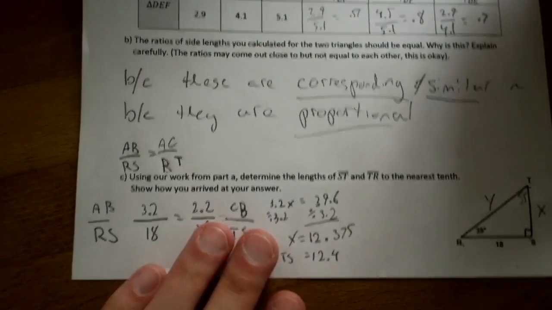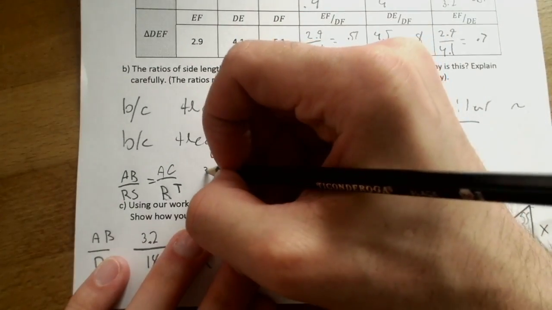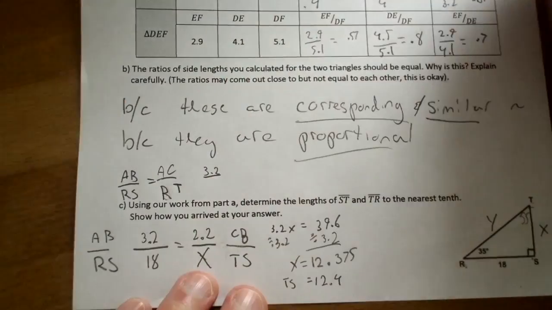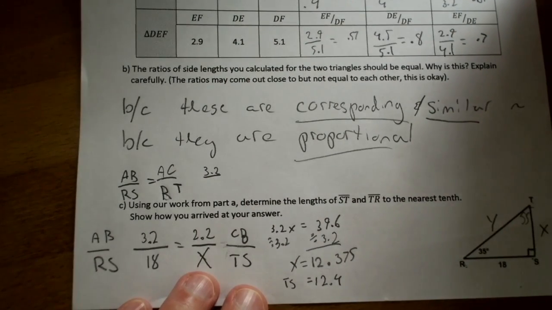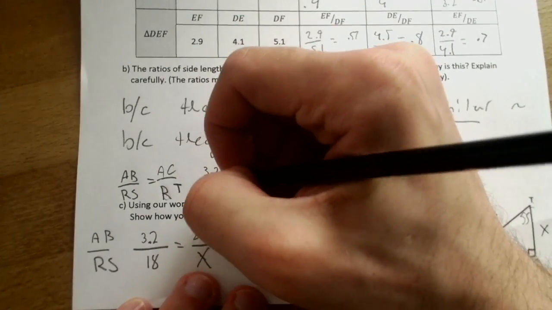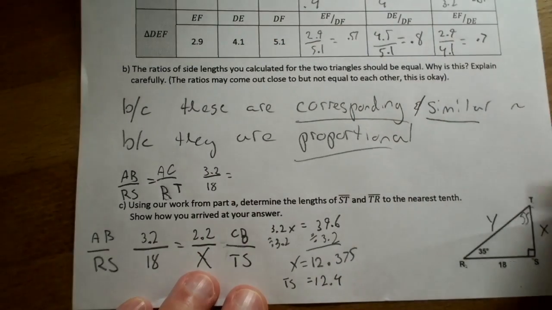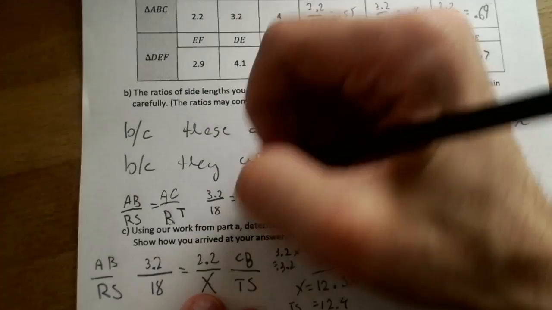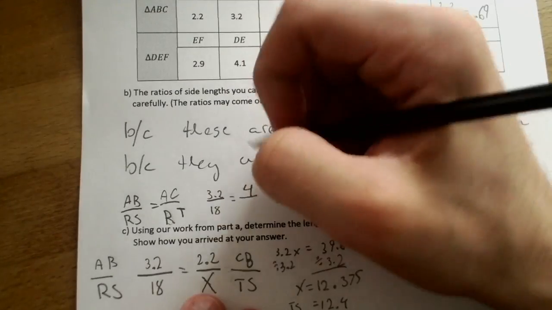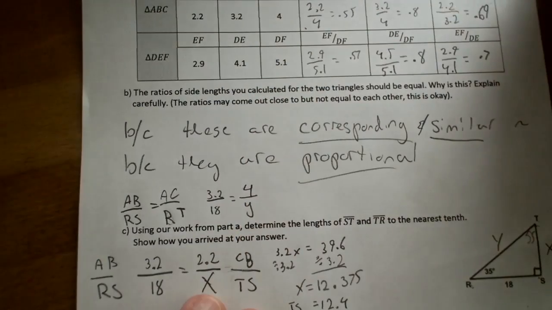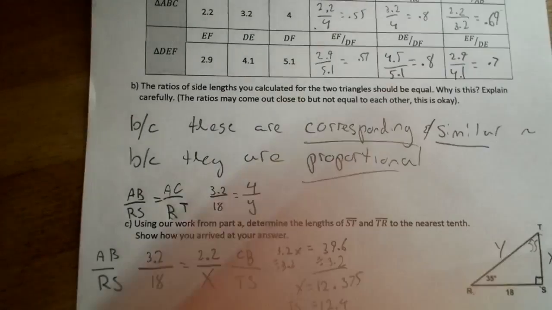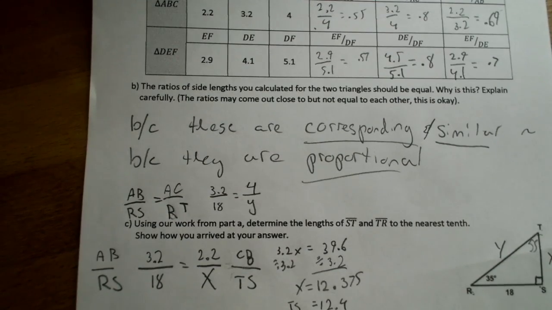If we go ahead and fill in all of our values, we have 3.2 over 18 equal to 4 over y. All right, so now your task is to go ahead and solve for y.